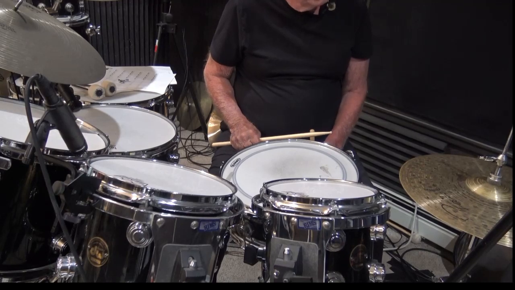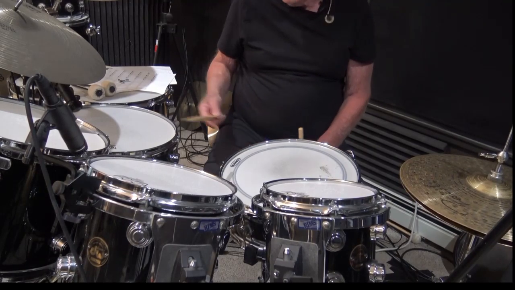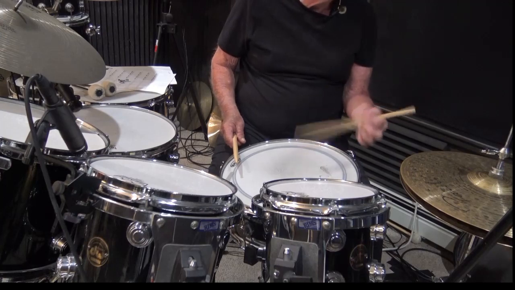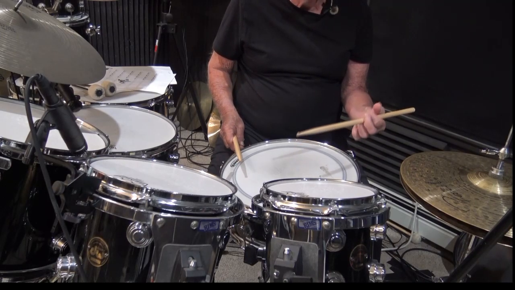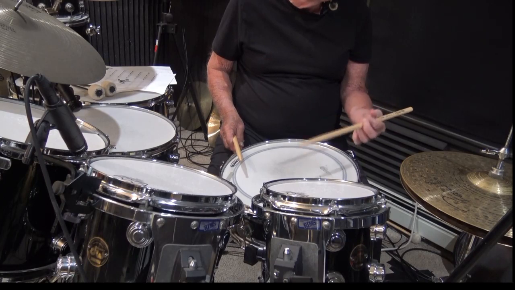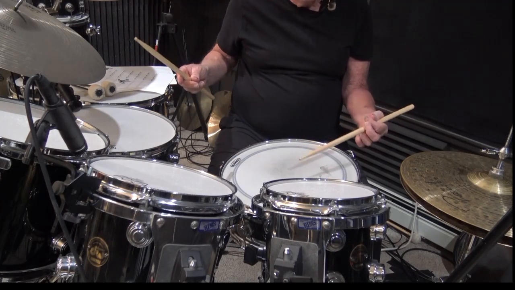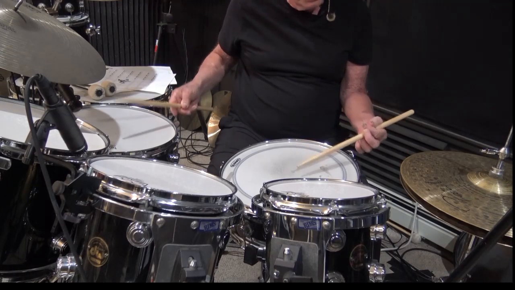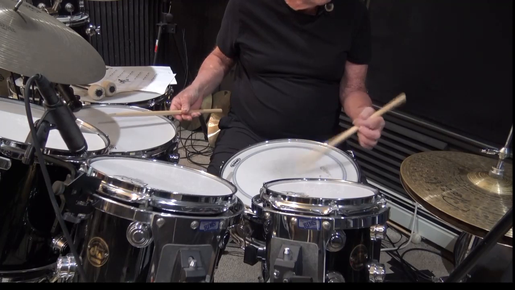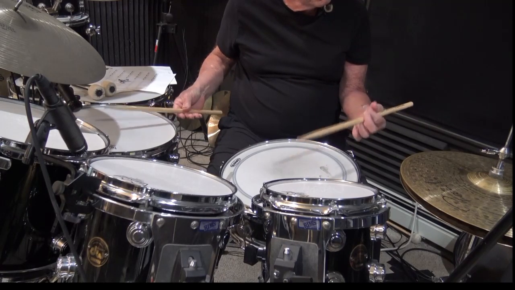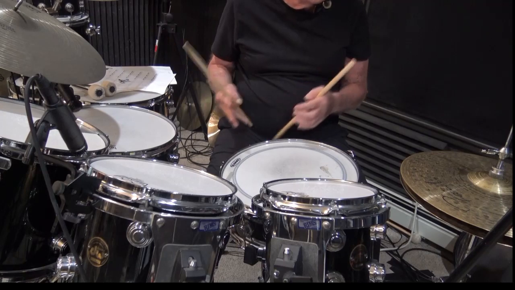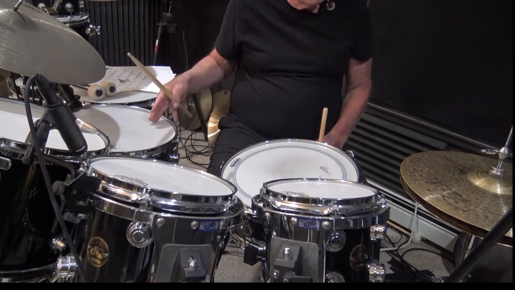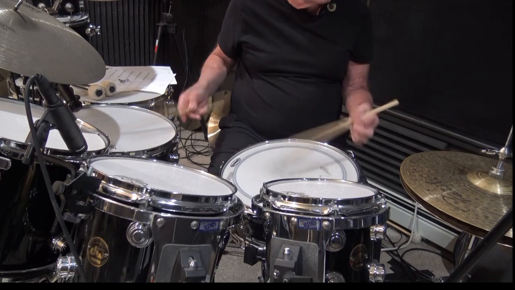1, 2, 3, 1, 2, 3, 1, 2, 3. All right, like this. I'm going to play triplets here. 1, that's line, well, I think that's 5. 1, 2, 3. I'm going to play 4 with my right hand on the floor tom-tom. So now I got 2 limbs going. The snare drum is doing 3, the floor tom-tom is doing 4.